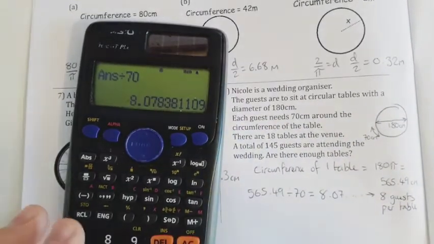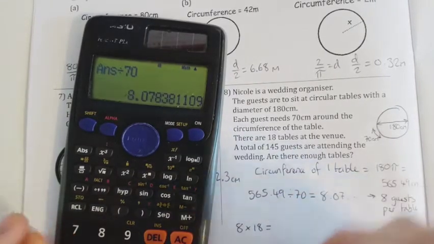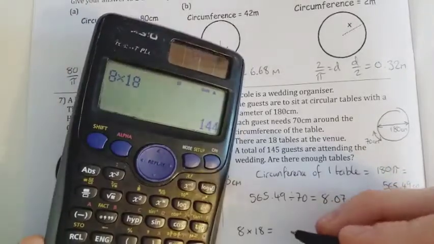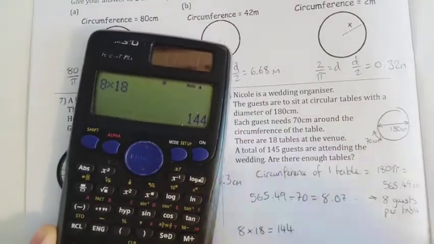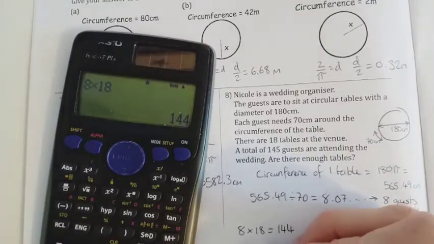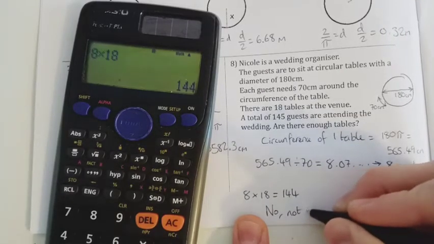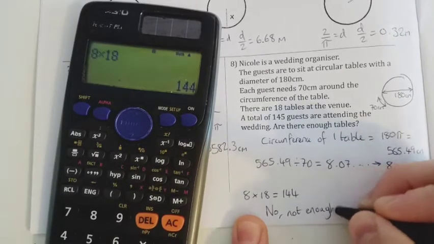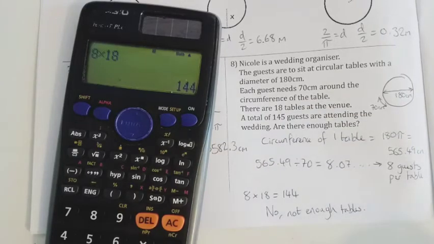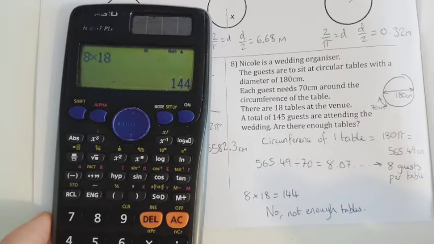So we multiply 8 by the 18 tables that are at the venue, and we get 144. And there are 145 guests, and we can only seat 144. So, no, there are not enough tables. Whereas if you had added up all the circumferences of the tables and then divided by 70, I think you might have found that there were enough.